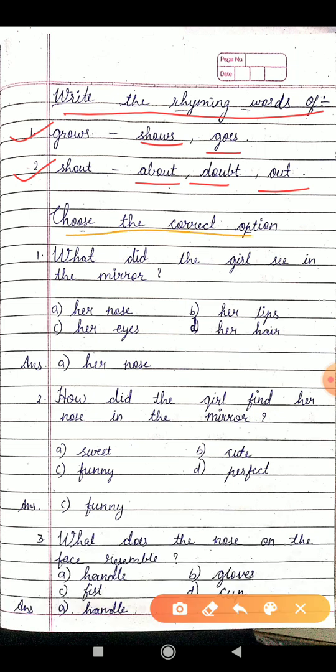Next, choose the correct option. First one. What did the girl see in the mirror? A. Her nose. B. Her lips. C. Her eyes. And D. Her hair. So, what did the girl see in the mirror? Her nose. So, your answer is A. Her nose. Got it, students?